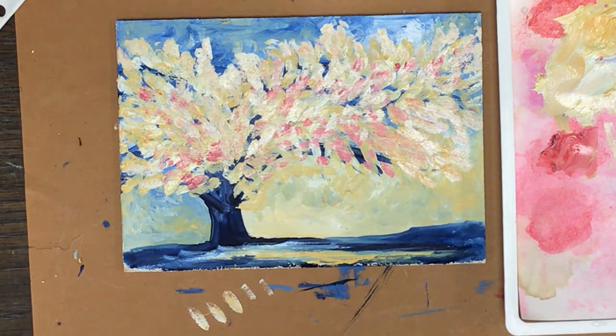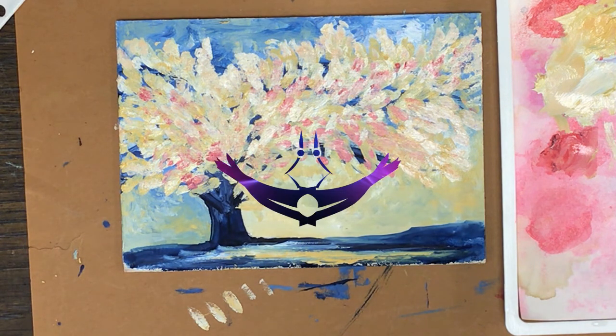So oil paints do dry, especially with this new formula of these water-based oils that I'm super excited about. So yeah, good luck on it, and let me know if you have any questions. Thanks.